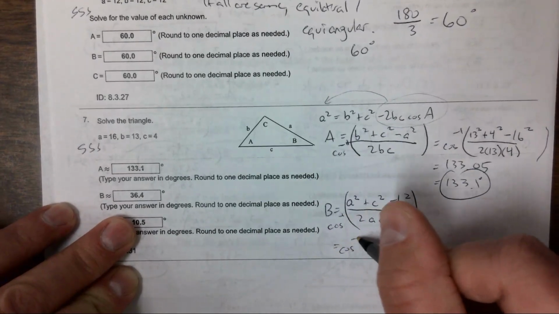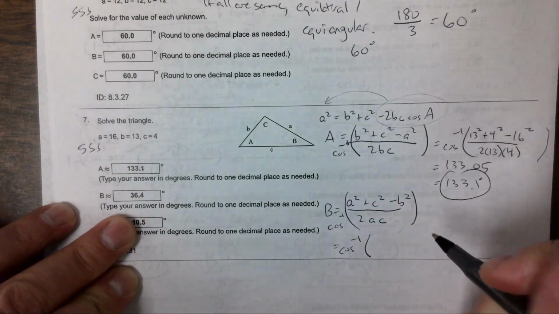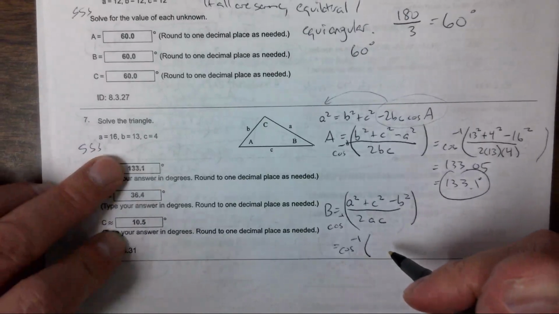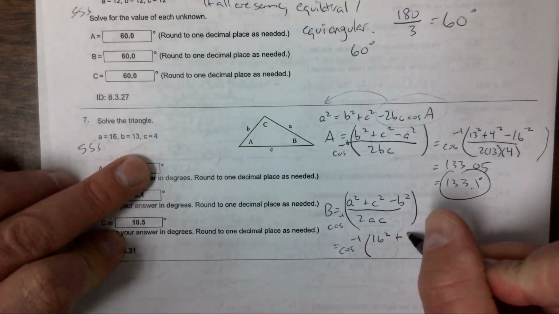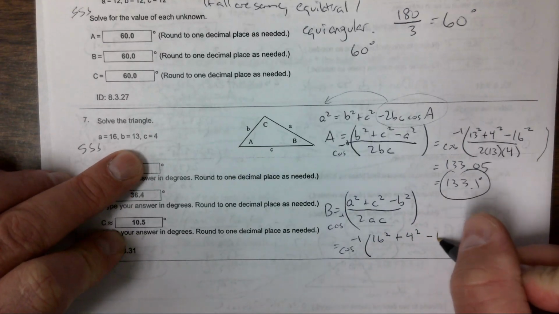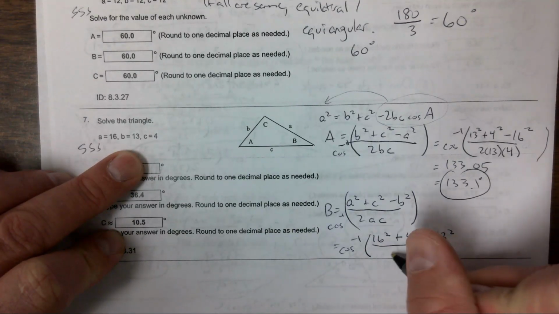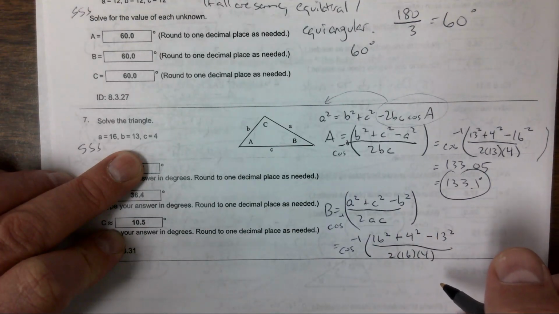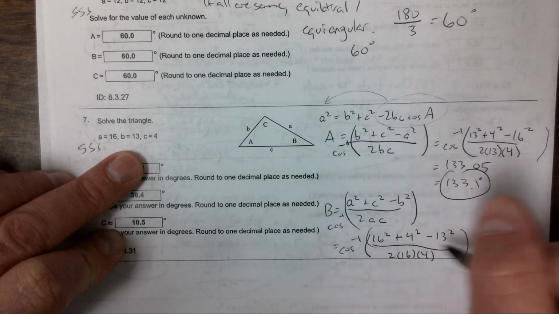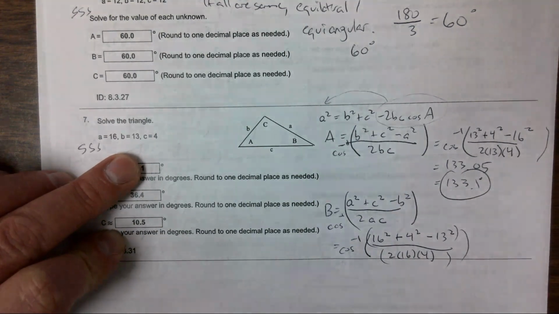So that's inverse cosine. The A was 16 squared plus 4 squared minus 13 squared over 2 times 16 times 4. Okay, like that.